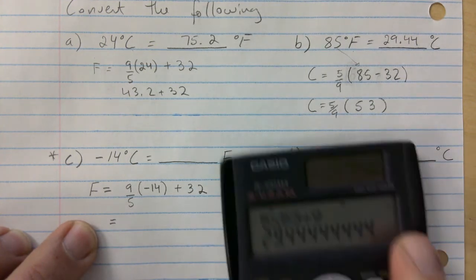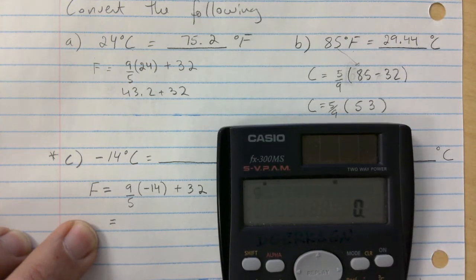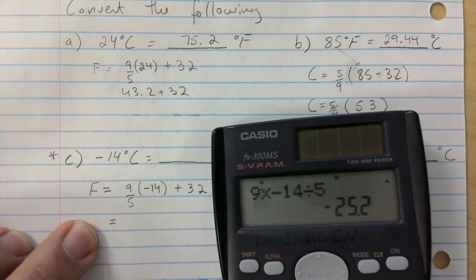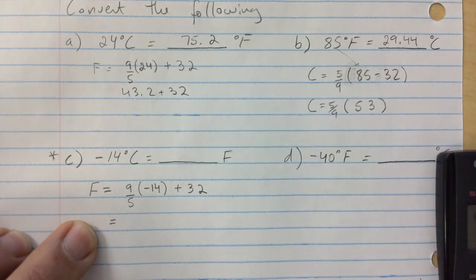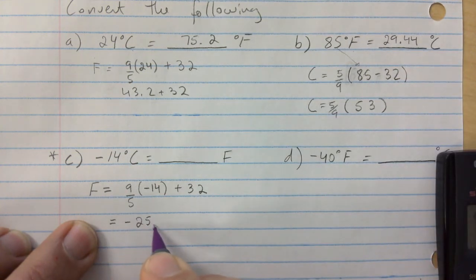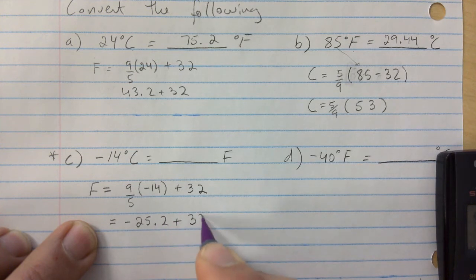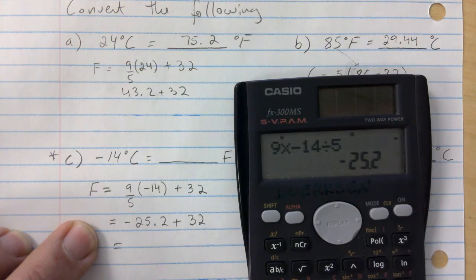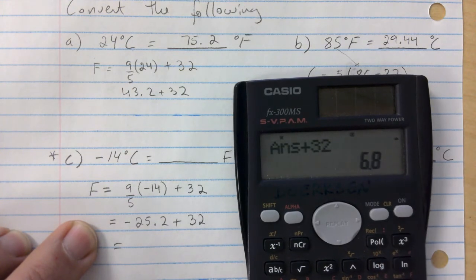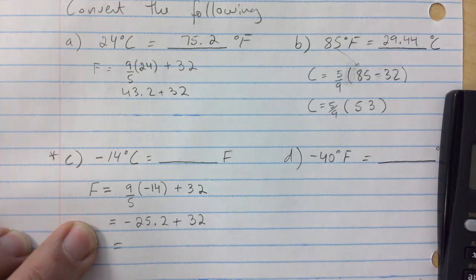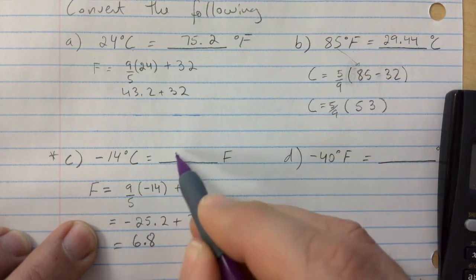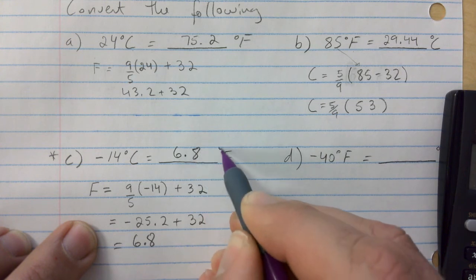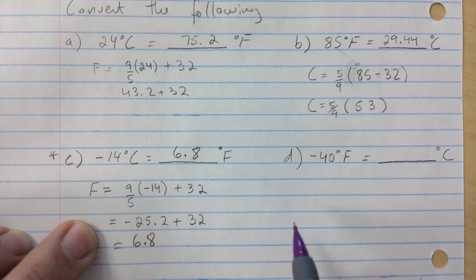So what I would say here is you do that. 9 times negative 14, don't drop the negative, divided by 5. You get negative 25.2 plus 32, right? So then you take your answer and just add 32 to it, and you get 6.8. So 6.8 degrees Fahrenheit. Okay.